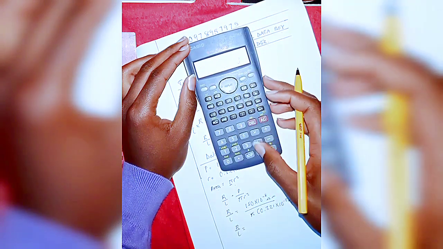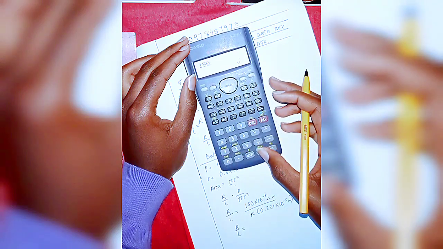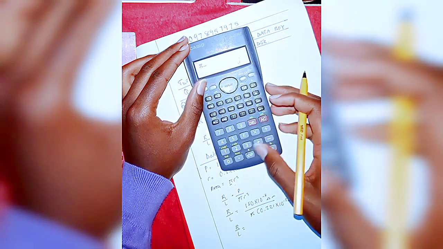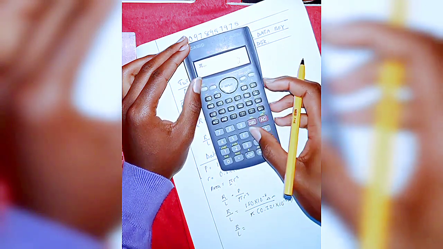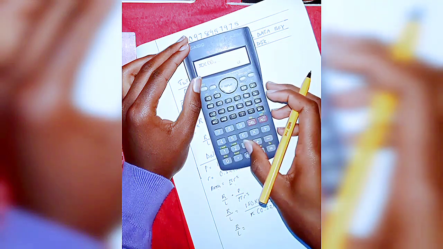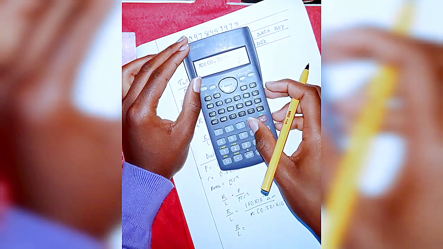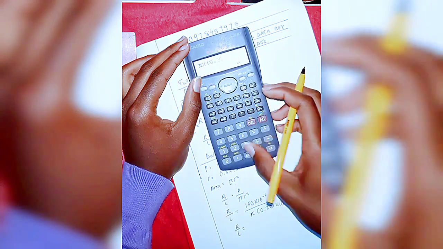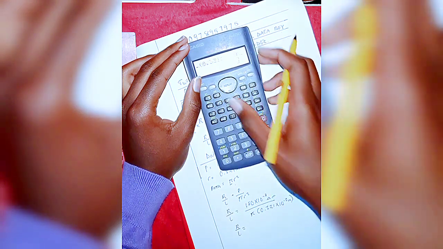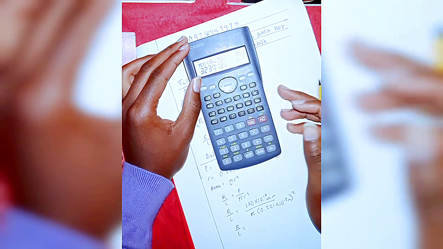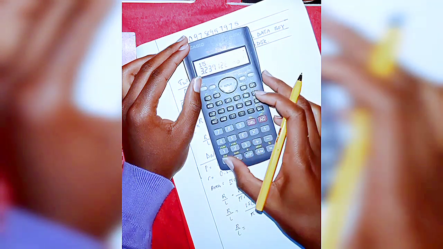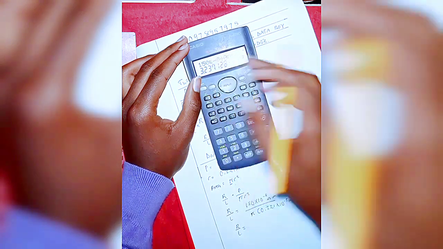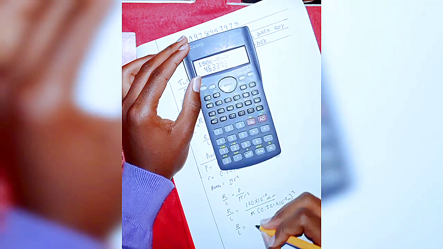There's a mistake somewhere. Let's start with the denominator again. Pi multiplied by 0.321 exponent negative 3 to the power 2. So we have that as our answer. Then we divide 150 exponent negative 8 divided by this answer. So we'll be having 4.6.